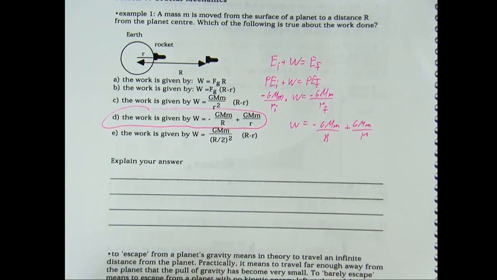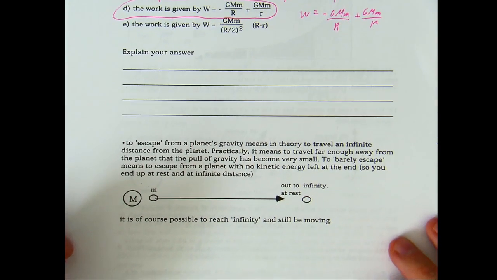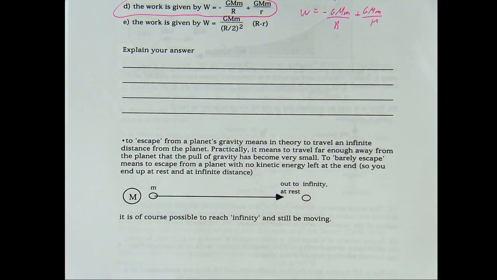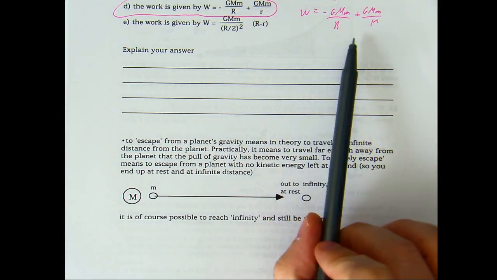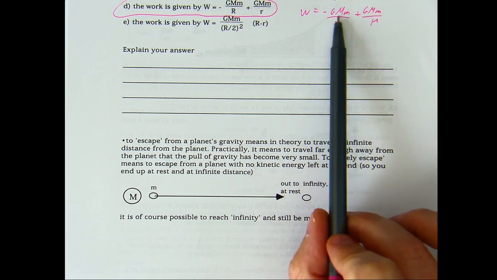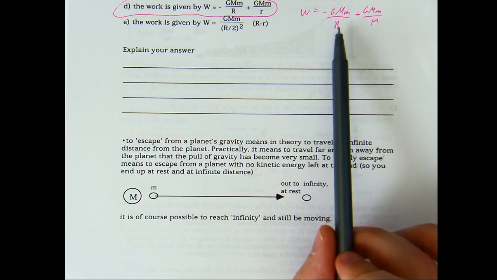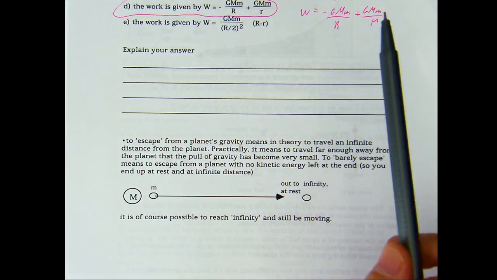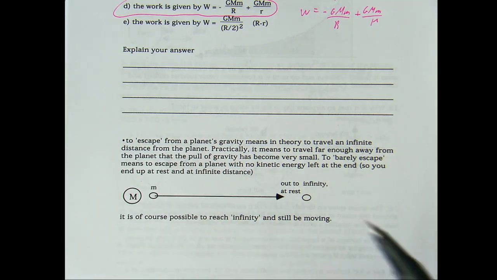What we want to look at now is what it means to escape a planet's velocity. Now, practically speaking, there's going to be a difference between practically leaving its gravity or actually leaving its gravity. To escape from a planet's gravity means in theory to travel an infinite distance from that planet. In order for the potential energy due to gravity at the end to be zero, this big R needs to be infinite. Mathematically infinite.